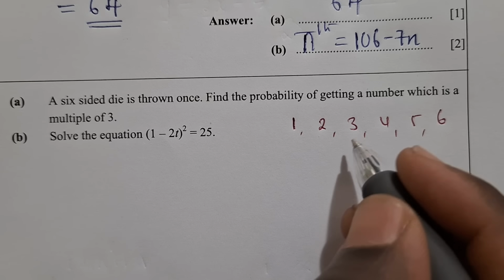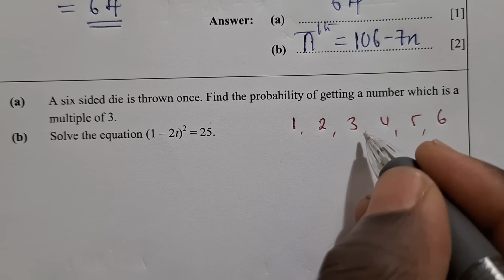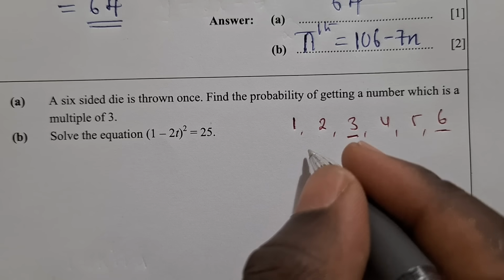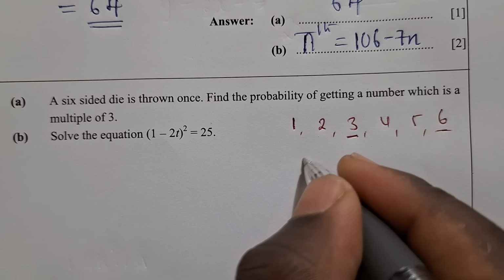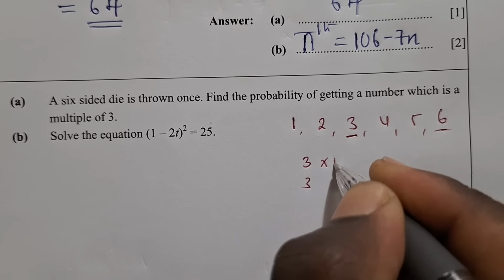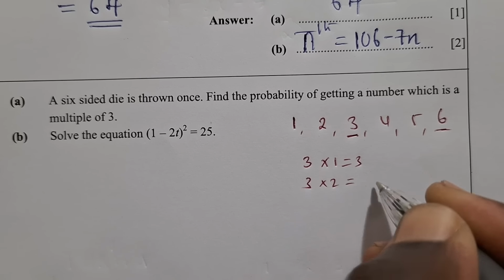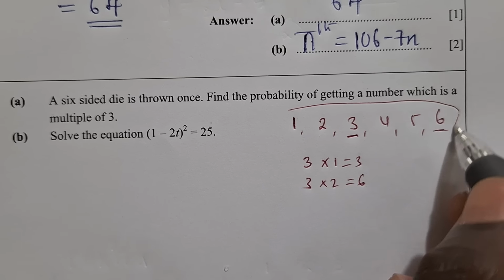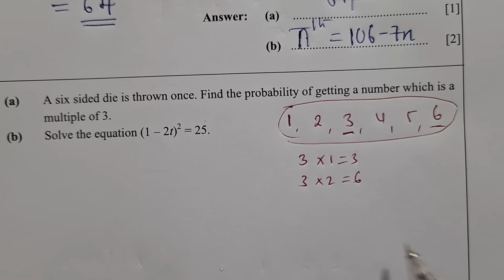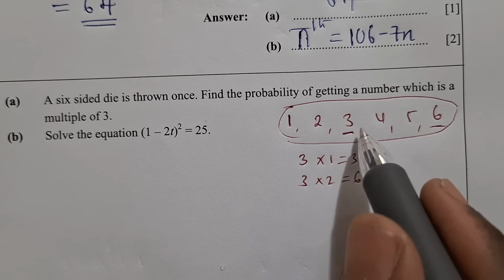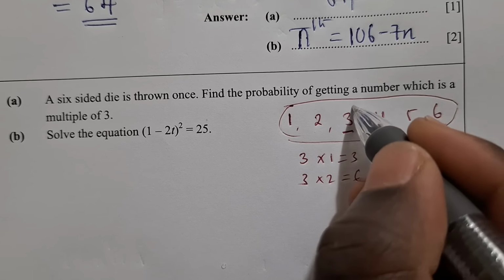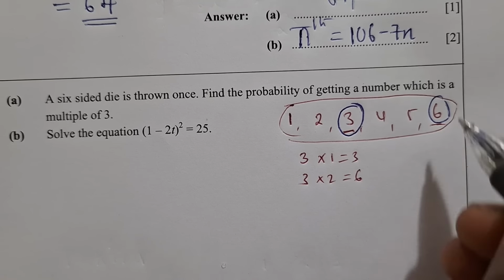So multiples of 3, when we talk about multiples of 3, this is a multiple of 3 and this is a multiple of 3. So the way we get to find multiples, you just write 3, 3 times 1, it's a 3, times 2, it's a 6, times 3, it's a 9. There is no 9 here. These are the only options of a die. It can either give you 1, 2, 3, 4, 5, and 6. So there are just two numbers, the multiples of 3. There is this 3 and a 6.